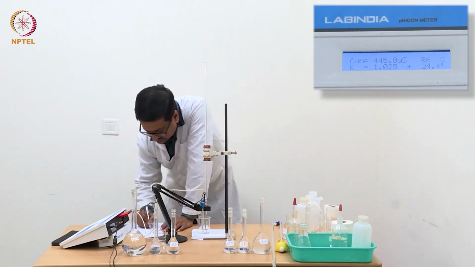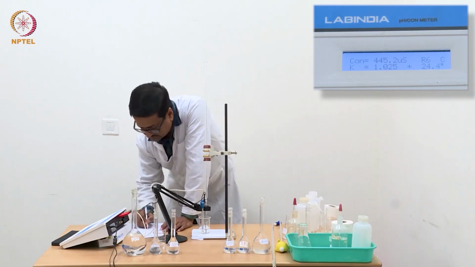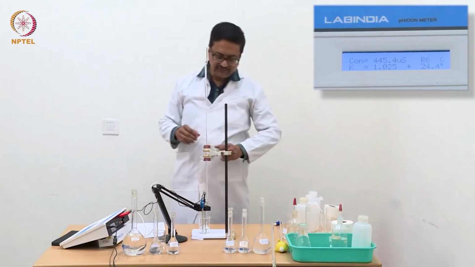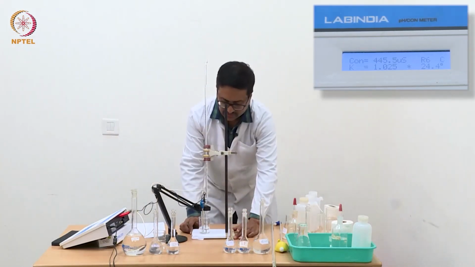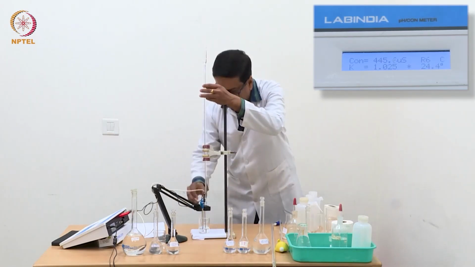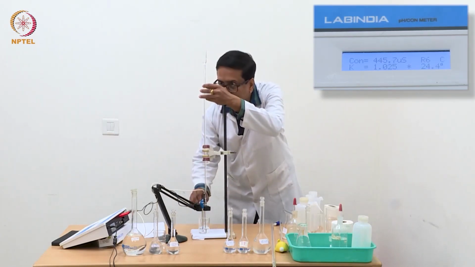Again, the value is 444.2. This, I would say, is a very good experimental data where these points are coming at same value even after adding NaOH.